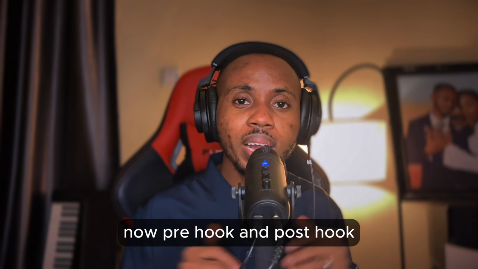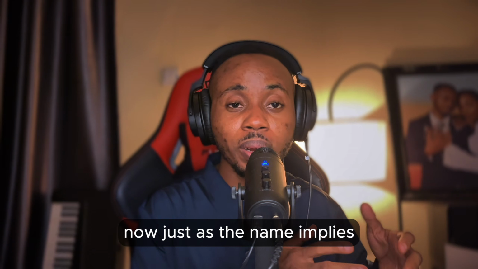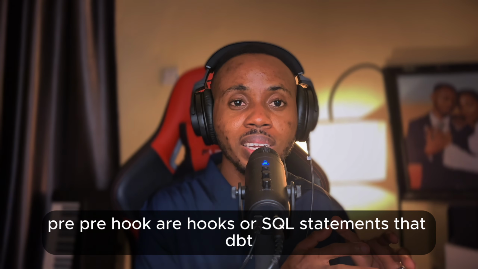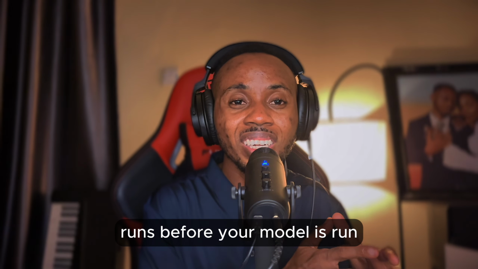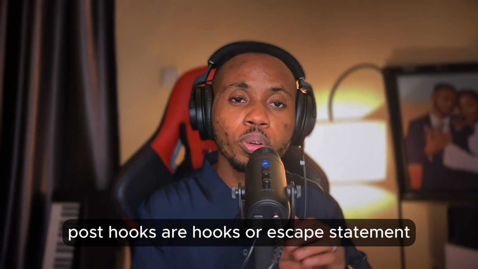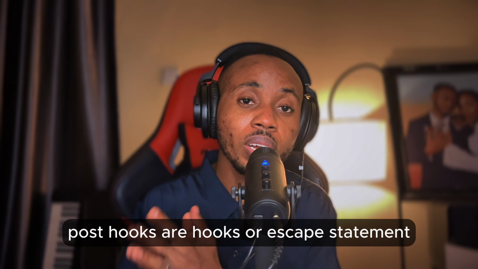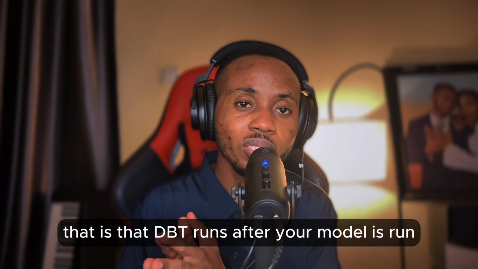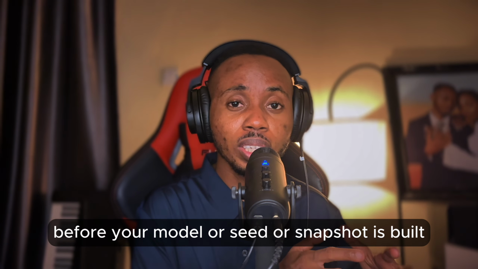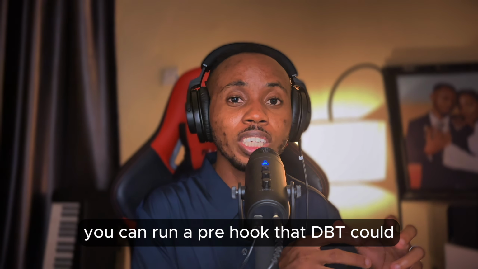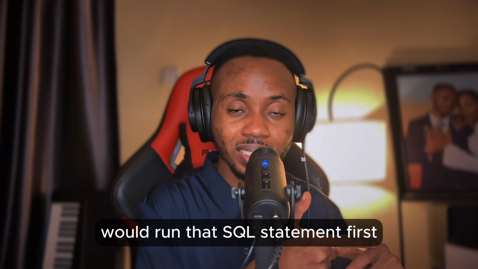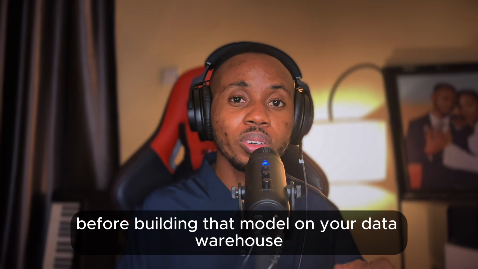Now, pre-hook and post-hook. Just as the name implies, pre-hooks are hooks or SQL statements that DBT runs before your model is run. Post-hooks are hooks or SQL statements that DBT runs after your model is run. So for pre-hook, before your model or seed or snapshot is built, you can run a pre-hook that DBT would run that SQL statement first before building that model on your data warehouse.